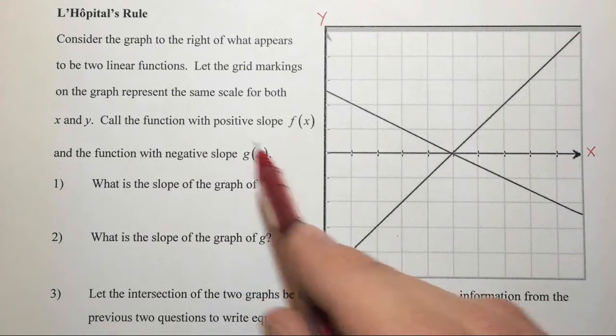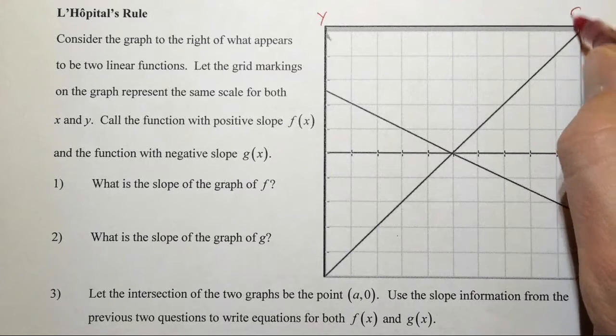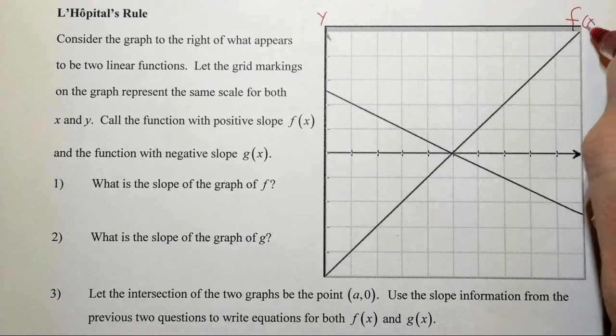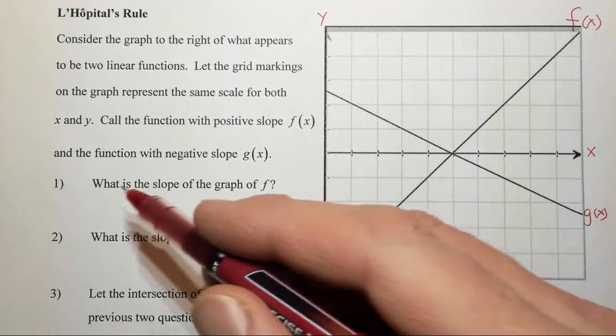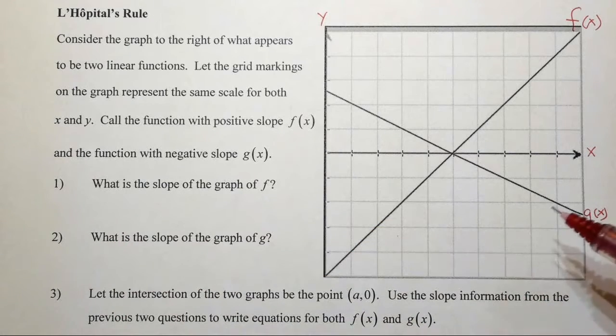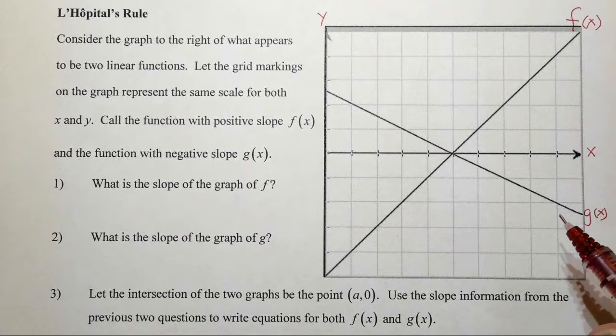We're going to call the function that has the positive slope f of x, and the function with the negative slope is going to be g of x. So can you please pause the video and see how many of the questions you can answer for 1 through 6. Do the best that you can, and when you're done, unpause the video and match up your answers with what you see.